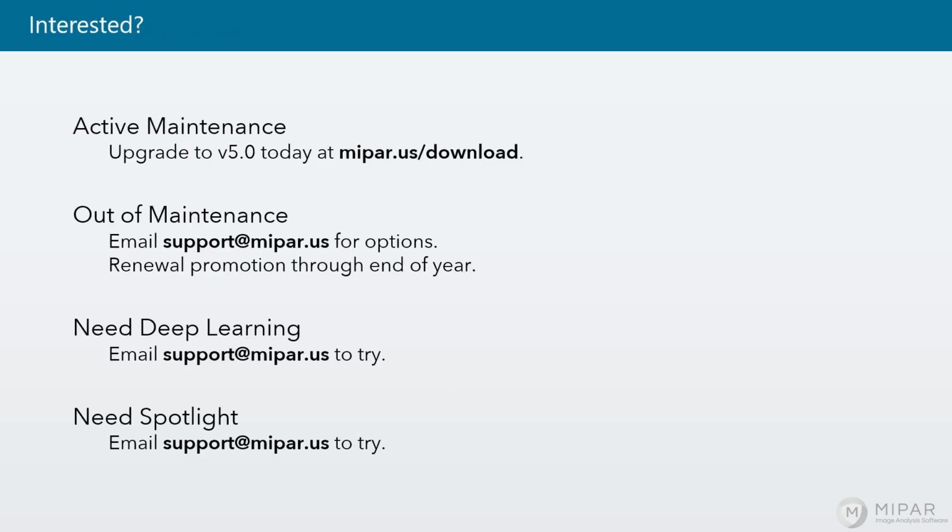So how can you start using these features? Well, for those under active maintenance, regardless of what version you're on today, you can upgrade to version 5 by visiting MIPAR.us/download. There, after choosing your operating system, you can download a full installer of version 5.